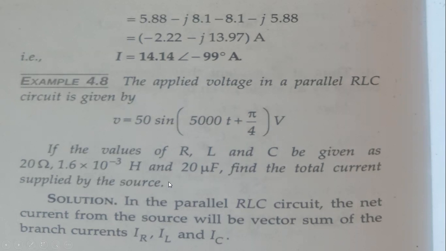See here, the equation is given, the value of the RLC is given, and what you need to find is the total current which is applied to the circuitry. So in the parallel RLC circuit, the net current from the source will be the vector sum of all the branch currents, that is nothing but the IR, IL, IC. Okay, so how we can start? For getting the total current I, you need to calculate the IR, you need to calculate the IL, you need to calculate the IC. Once you got the IR, IL and IC, you can add all the three values and you will get the total current. So we will start one by one.